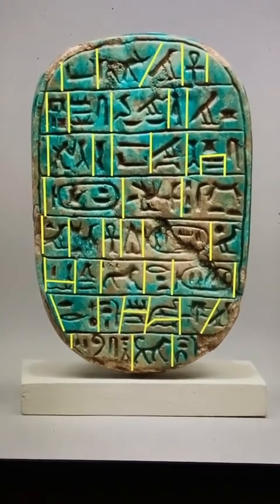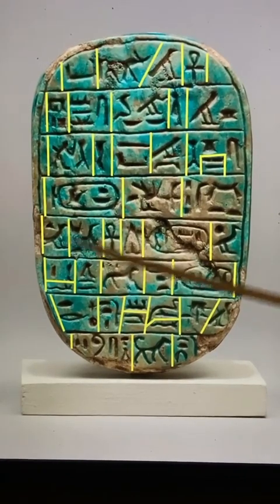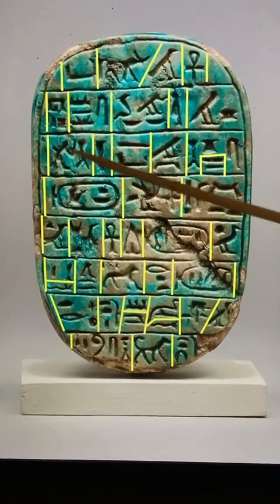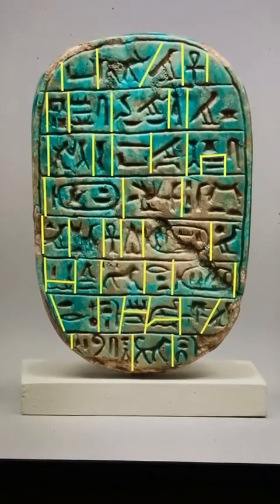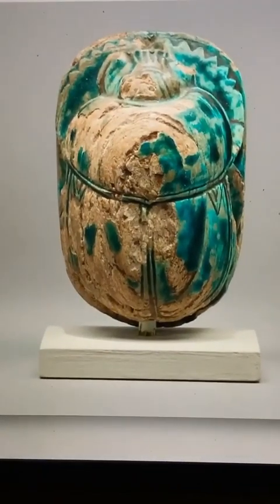This is known as the lion scarab. It's made of steatite, and during his reign, many of them were commissioned. And this particular one here, which I'll show you the front, I'll just drag over the image so you can see it. This is what it looks like. That's the front side of it. Very beautiful.